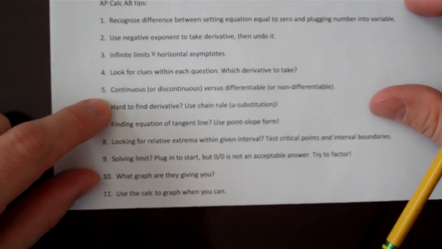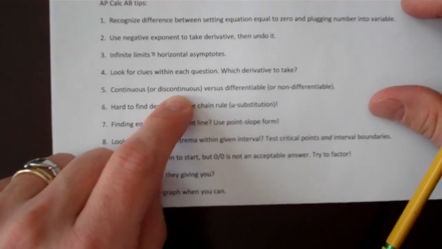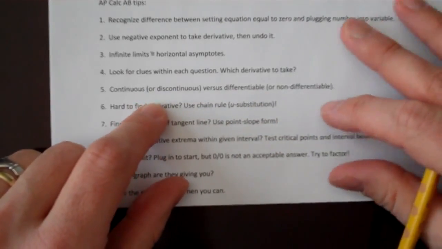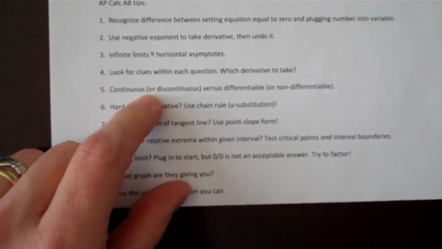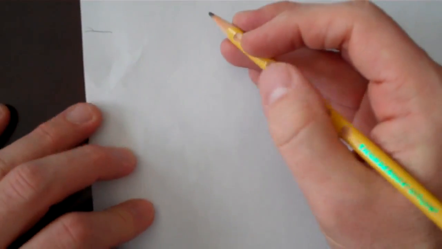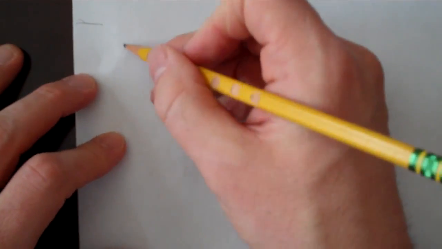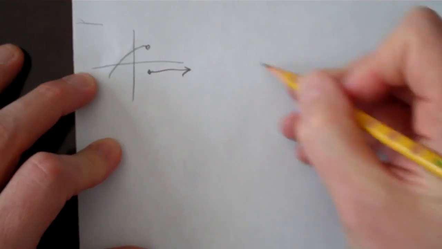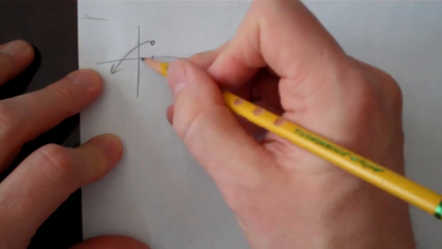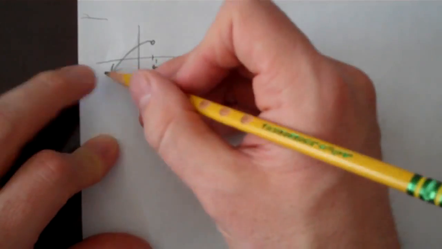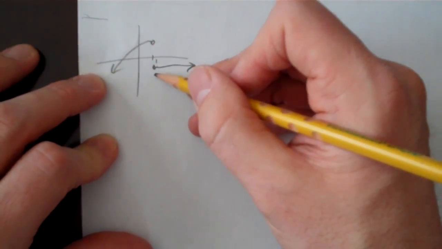Number 5. Think about continuous or discontinuous versus differentiable or non-differentiable. I'm asking you to recognize the difference between those two, okay? I don't think this is much of a problem for you, okay? But it does kind of come into play when we're talking limits, for instance, okay? If it's continuous or discontinuous, you should know discontinuous functions have like a jump, like this, okay? There's a discontinuity here at x equals 1. We'll call it 1 here, okay? If there's no breaks, it's continuous.